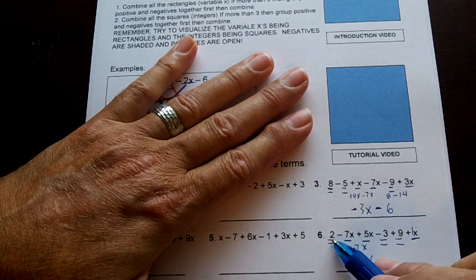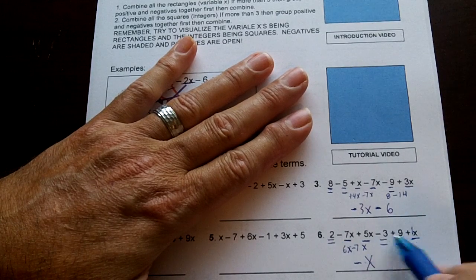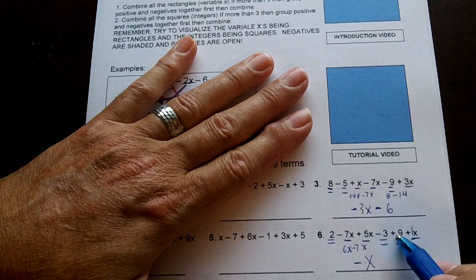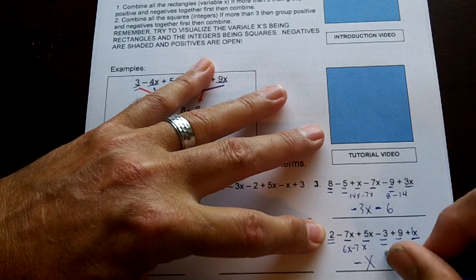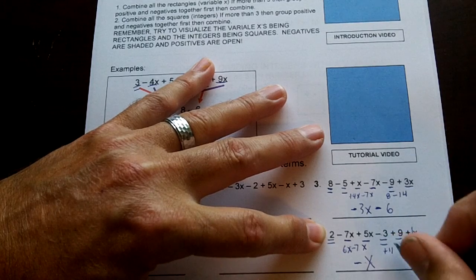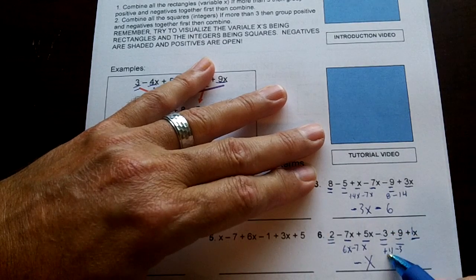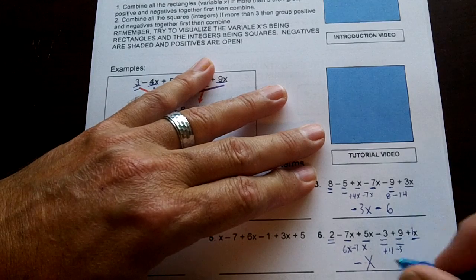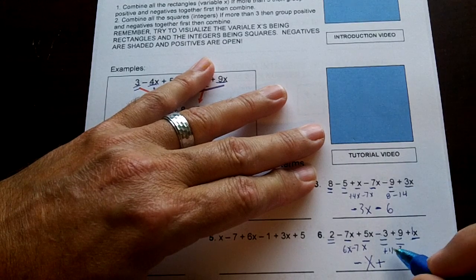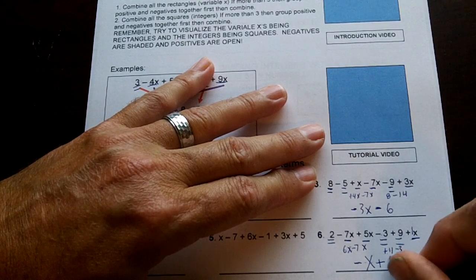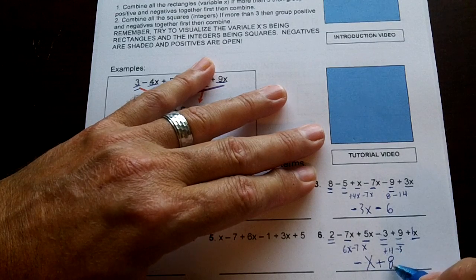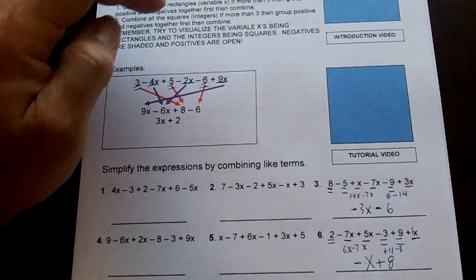Now then, let's go to your constants, 2, 3, and 9. Open, shaded, open. Open, shaded, open. So I have these 2 are open. So I'm going to have plus 11 and a minus 3, aren't I? I have more opens than I do shaded, so my sign's positive. 3 away from 11 is 8. So negative x plus 8 is my answer.